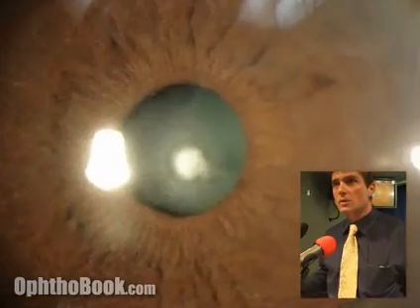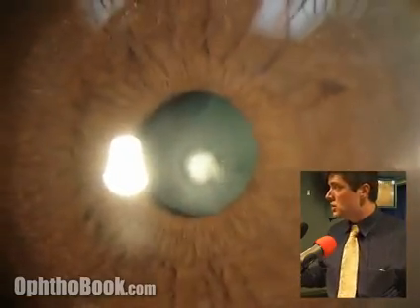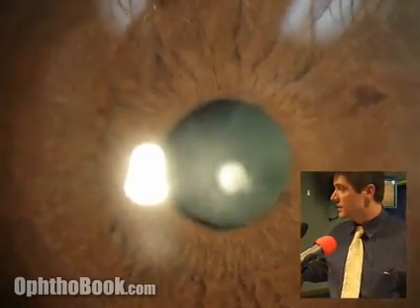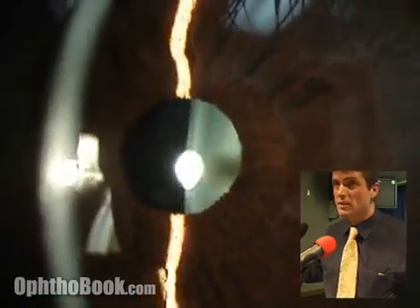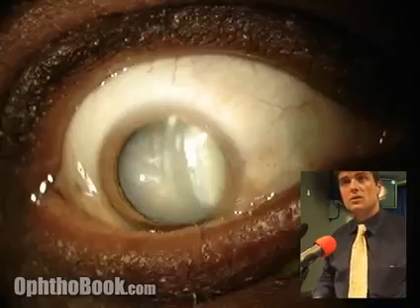This is a child who has a congenital cataract, and I wanted to show you this video specifically just because you can tell that this is where the lens is, this is where the cataract is. It's behind the pupil. And the reason the pupil is so black is because the inside of the eye is dark. And so you can't normally see a cataract, but in this case you can. This is a really bad cataract.